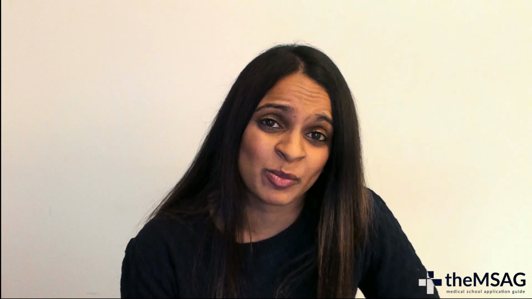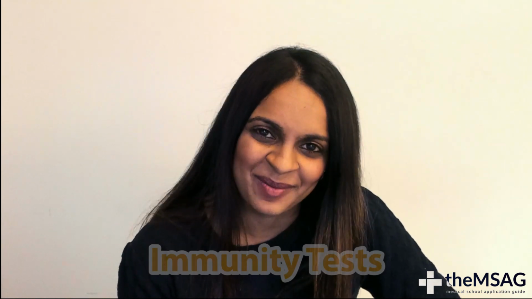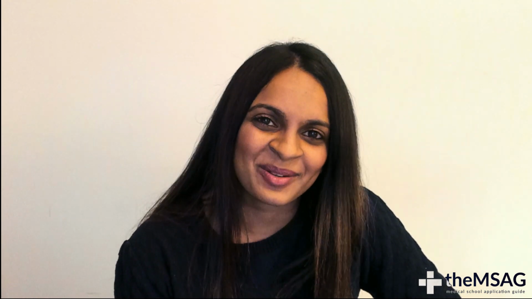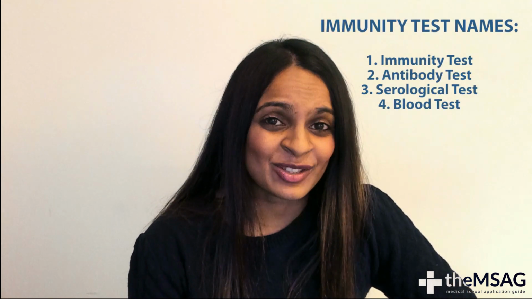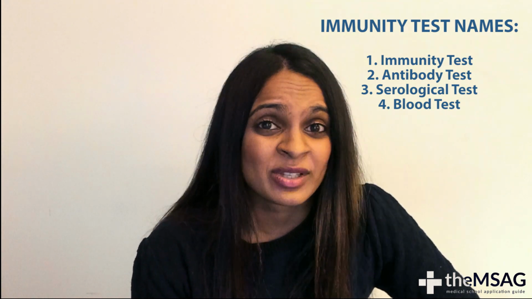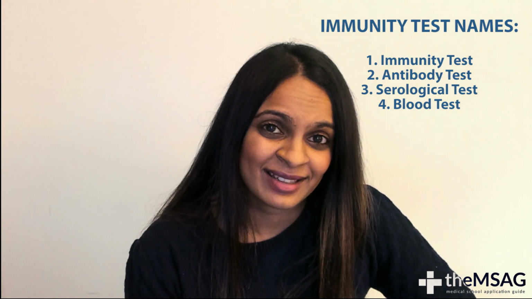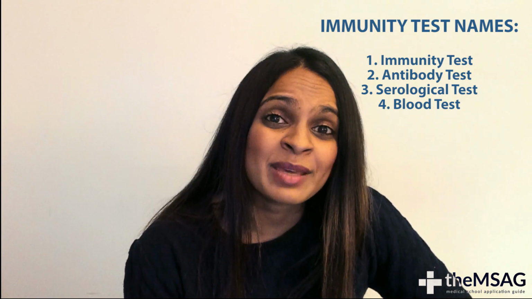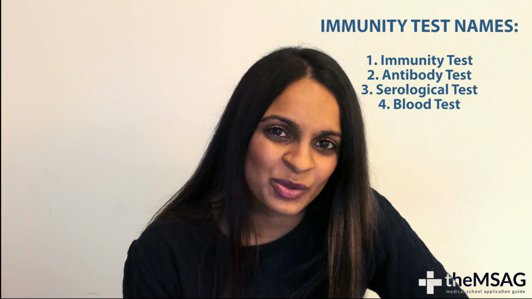However, the final type of test is a very different experience for the patient, the one called the immunity test. This one also has multiple names, as you could have guessed. So what are those names? It is known as the immunity test. It is known as the antibody test. It is known as a serological test or serology test. It is also known as the blood test. And that is because for the immunity test, the sample that you need is a blood sample, not a swab.